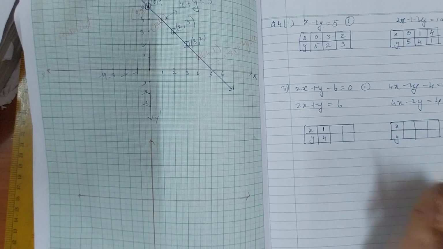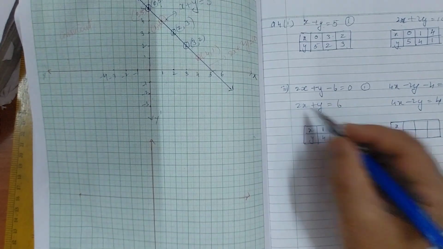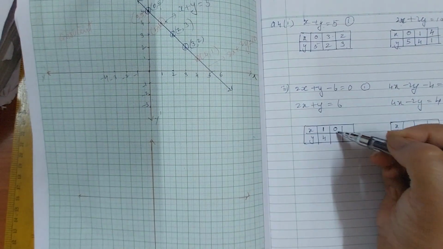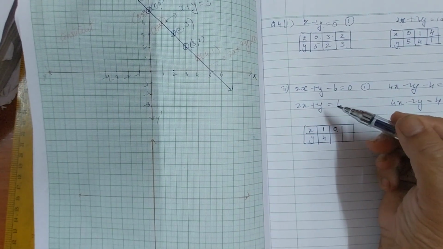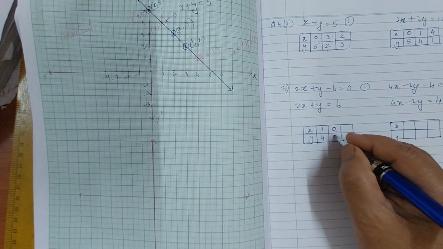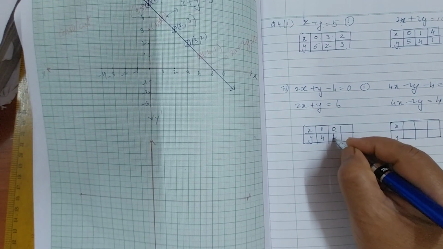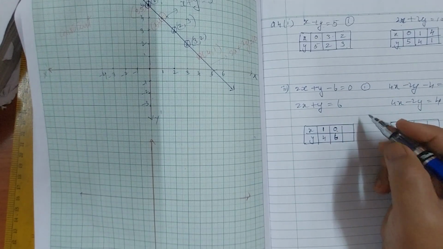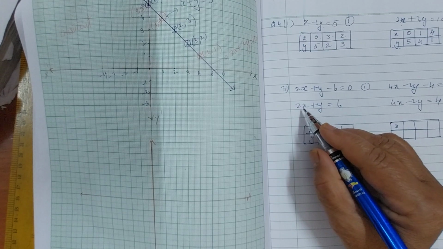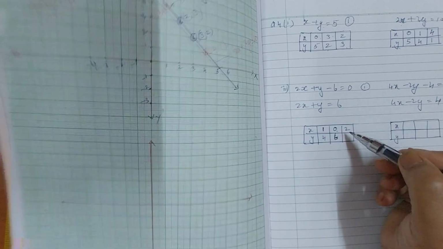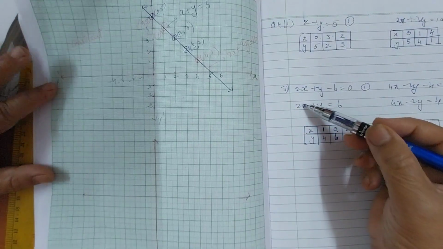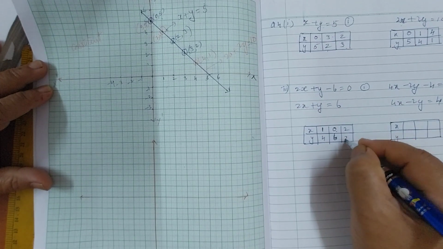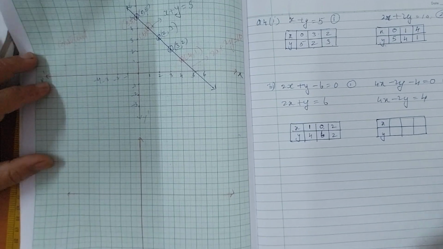Now let's take x as 0. 2 zeros are 0, plus 6 is equal to 6. If I take x as 2, 2 2s are 4, plus 2 is equal to 6. So y will be 2.